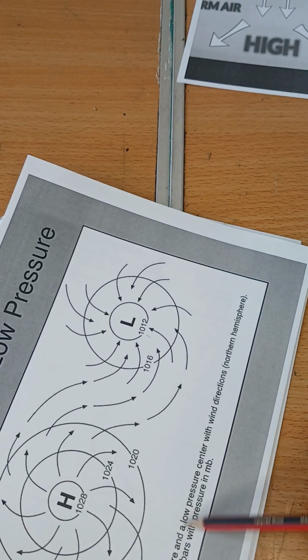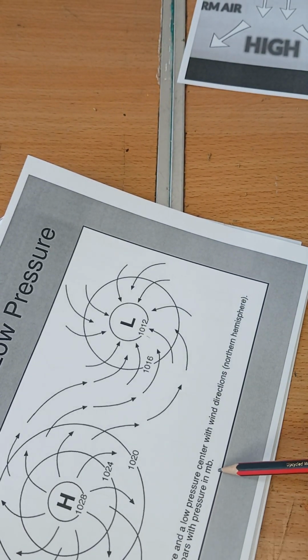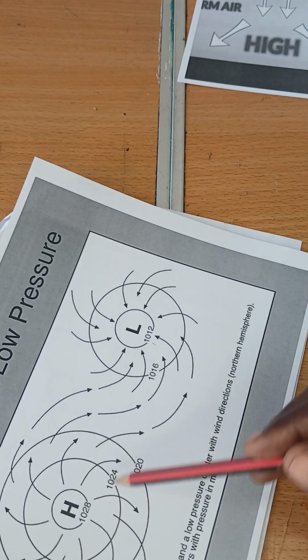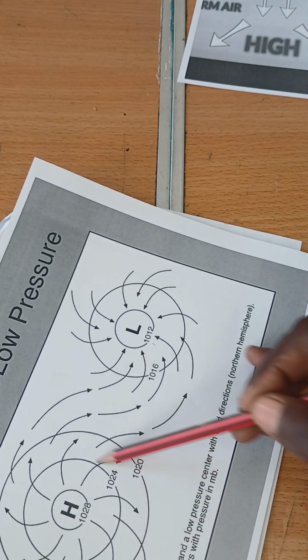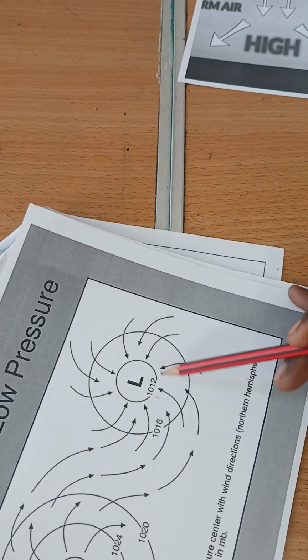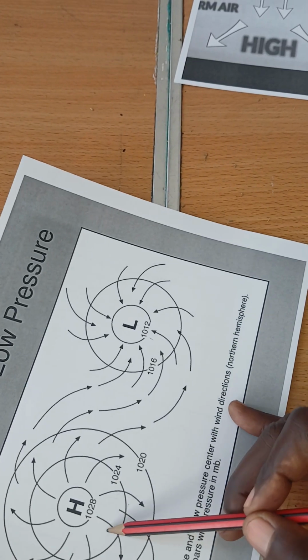Okay, high pressure and low pressure center with wind direction, northern hemisphere, circles isobars with pressure in millibars or hectopascals. So this is what you can see here. You can see here is an anticyclone, but this is the northern hemisphere, that's why it's clockwise. This is a cyclone, it's in the northern hemisphere, that's why it's anti-clockwise. So this is how an anticyclone looks like.